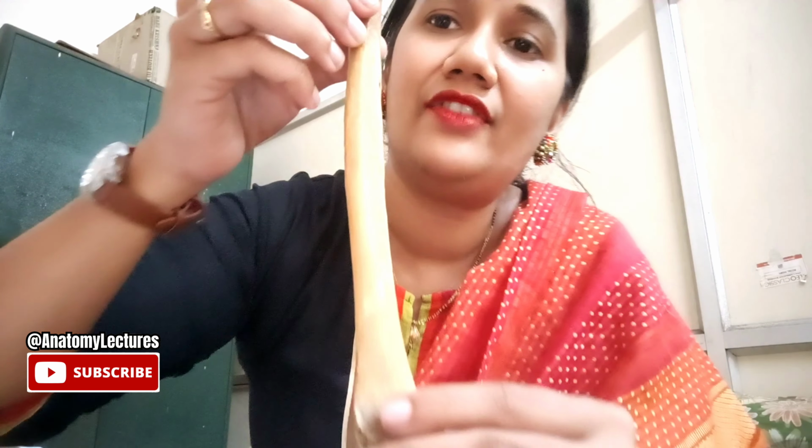The shaft has three borders. One is the anterior border, the posterior border, and the sharp interosseous border. See, this is the sharp interosseous border. Okay, so it has an anterior border, a posterior border, and a sharp interosseous border.